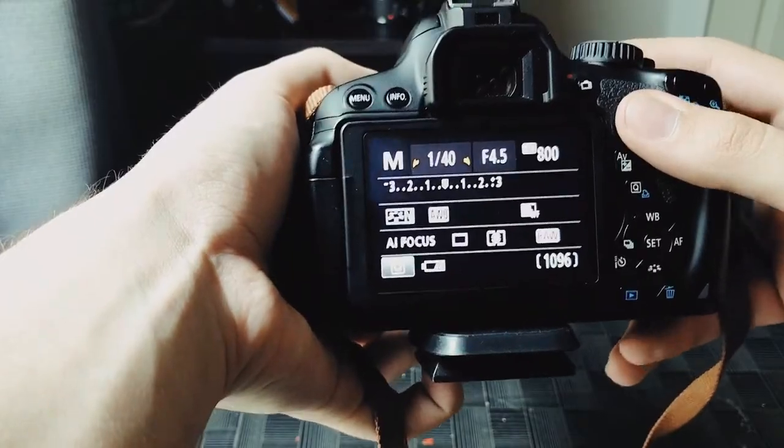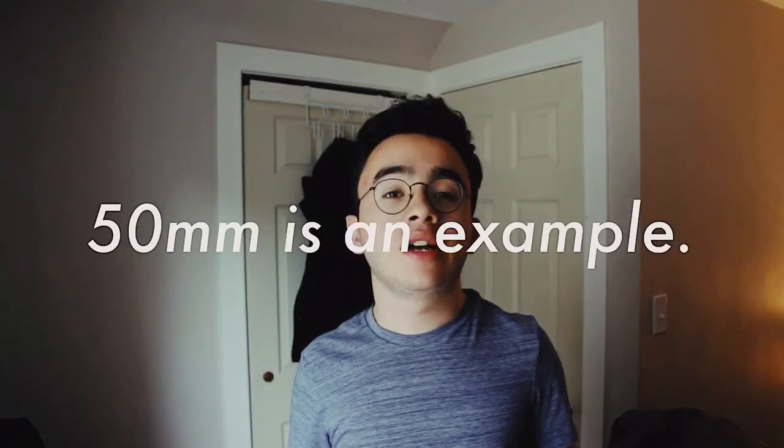If your lens doesn't zoom, it's pretty easy. You'll find it on the front, it'll say 50 millimeter, and then you adjust your shutter speed to at least 50. Now, this is where things get a little complicated, so bear with me.